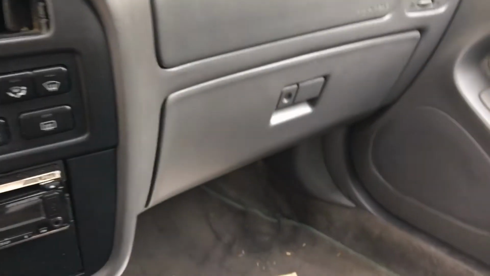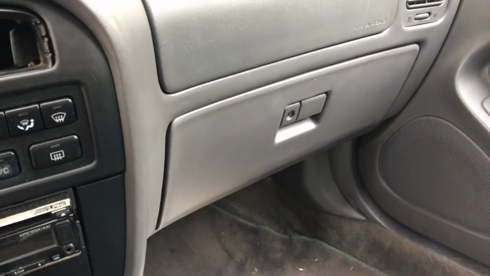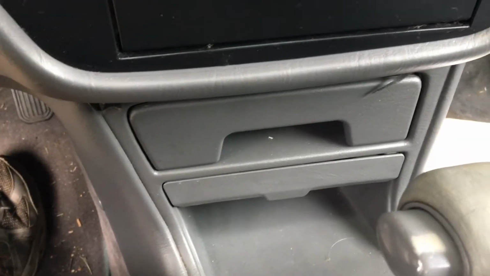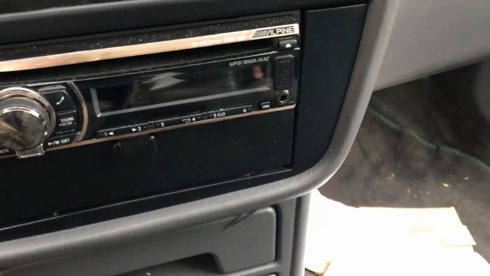Some cars, the manufacturer chose to do, for whatever reason, it's over here on the passenger side of the center console area. Some it's behind like the ashtray. But like I said, 99% of cars, it's going to be right under the steering wheel on the driver's side of the dash.